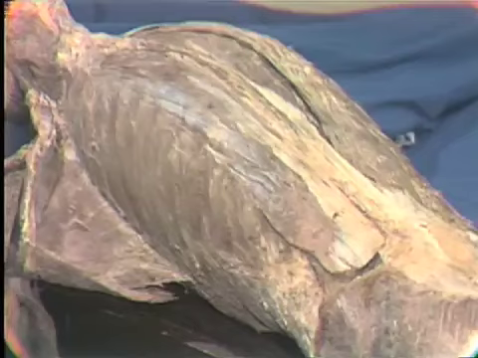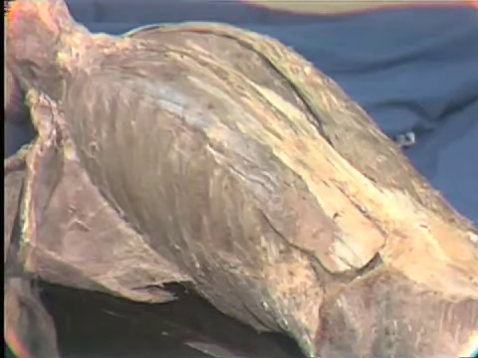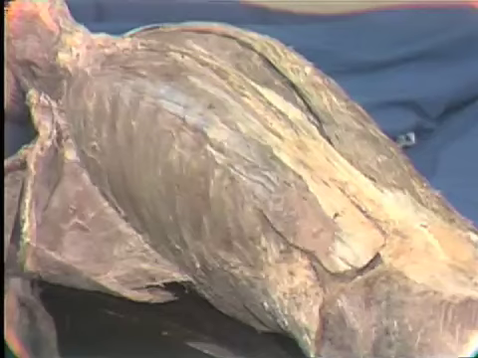The deep back muscles are important in dentistry, of course, because these are the ones that start to weaken over years of practice of bending over the dental chair, and eventually muscular problems in the low back region as well as in the vertebral area itself become apparent.